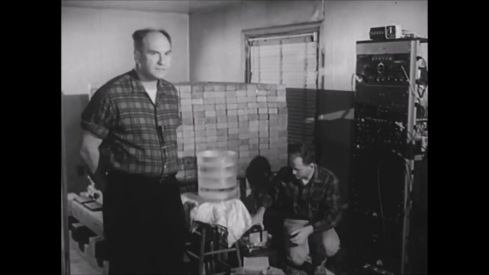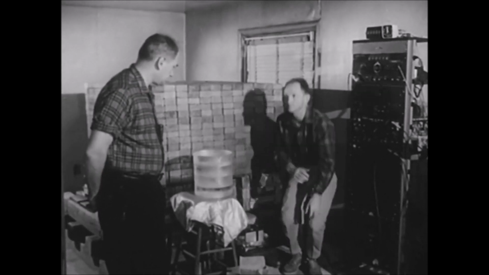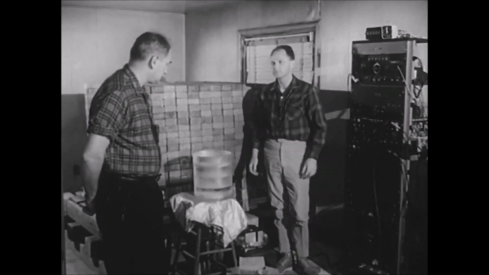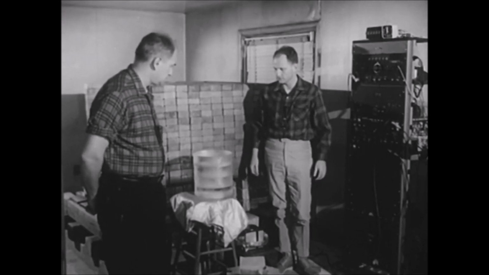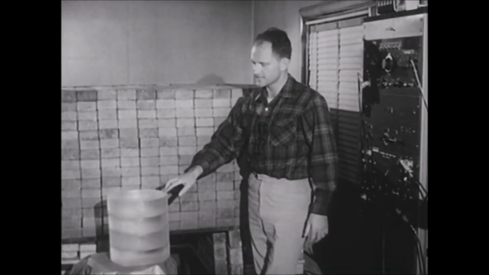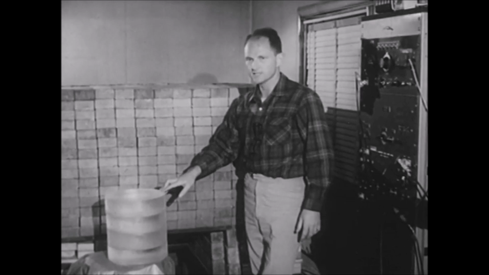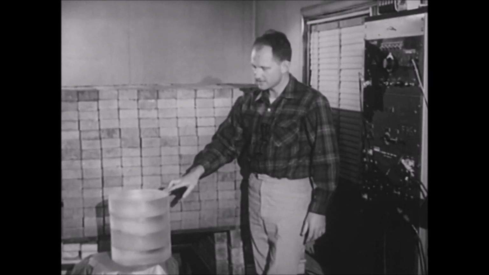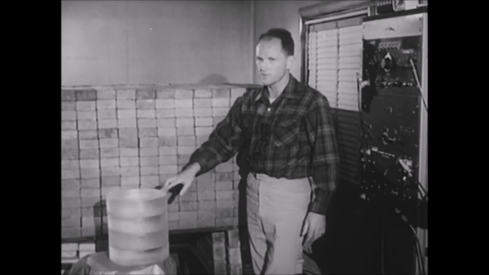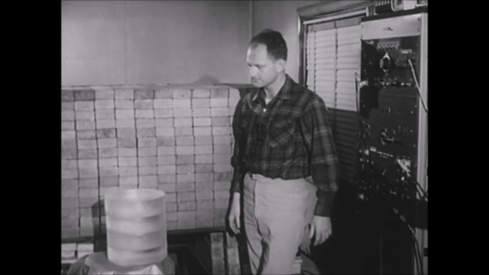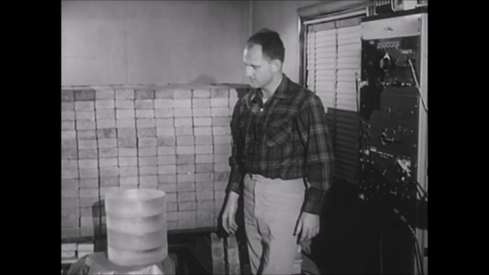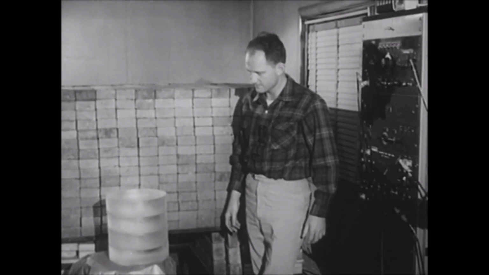To start, we need to detect these mu mesons. Every time one of those mu mesons, which Professor Frisch has told you about, passes through this special plastic scintillator, a flash of light is emitted. In fact, the plastic is scintillating right now from the mu mesons that are passing through it. We can't see them because those flashes are much too dim to be photographed.